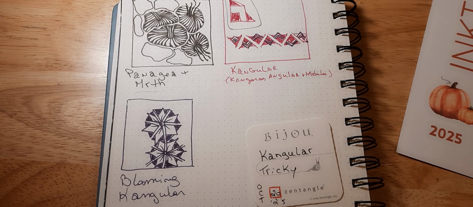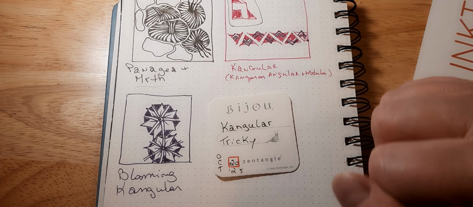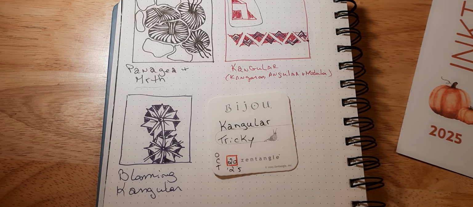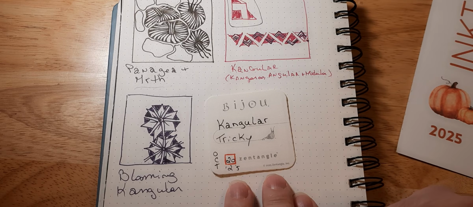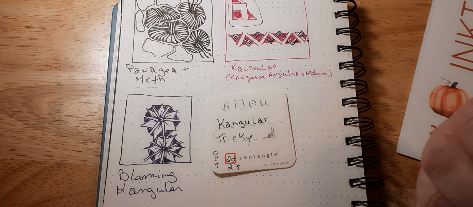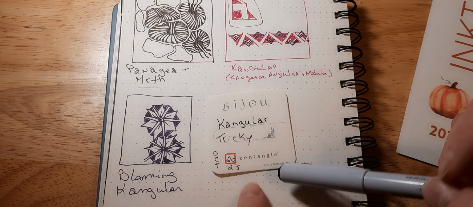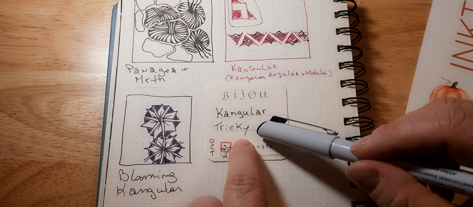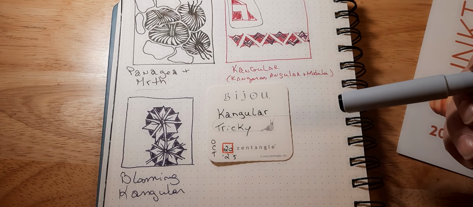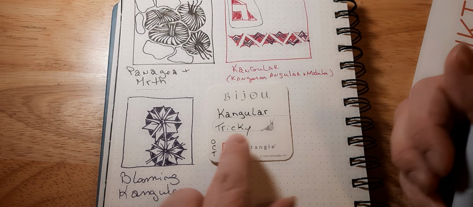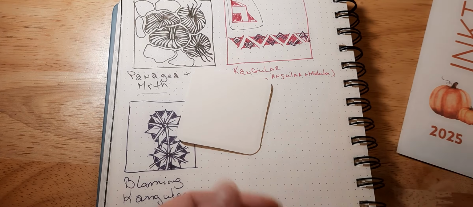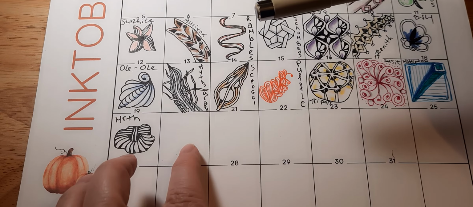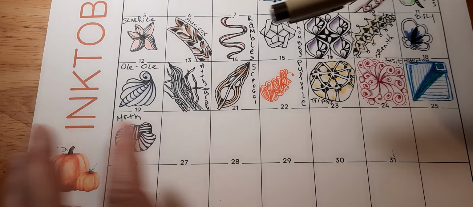So I am going to be drawing it on the bijou tile. I think I'm going to draw the regular Kangular, since that is the actual Zentangle, and that's what I prefer to do on the bijou tile, and I don't add any additional color. It's just the black ink. And so this is day 20, October 20th, 2025, and I like to put a little note, and to me this Zentangle is a little bit tricky, so that's why I put that there. So I will be drawing it here. And then I thought with my purple micron PN, maybe I will draw the blooming Kangular on here. So that will have the color.